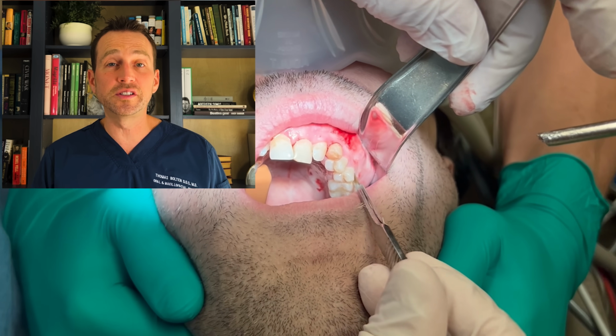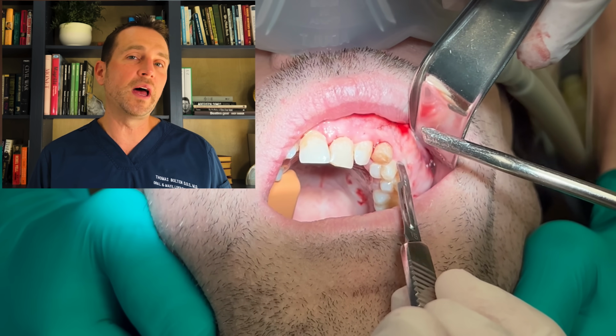Next, I make a sulcular incision and create vertical releases so I'm not fighting the soft tissue.